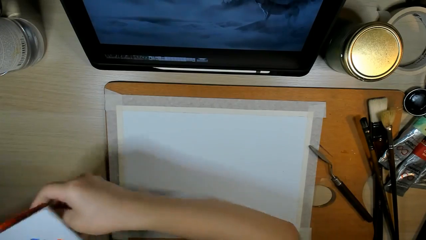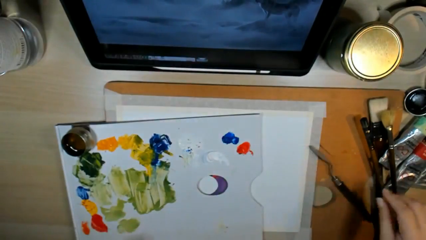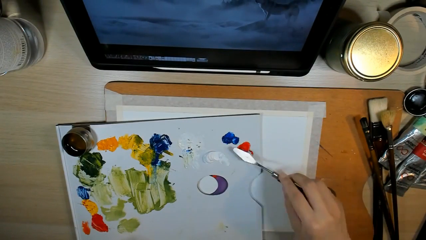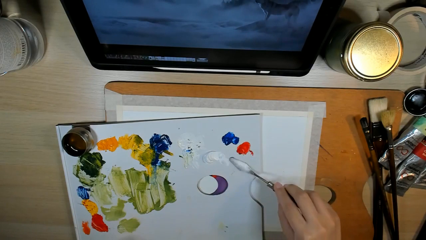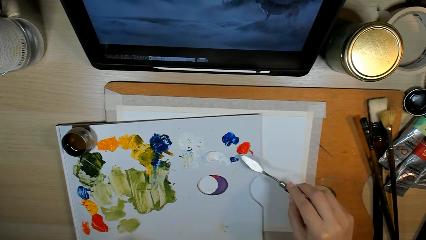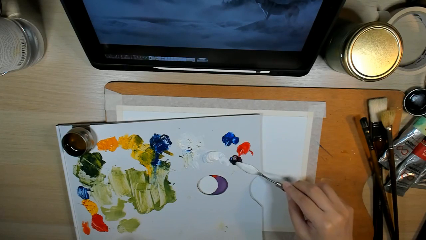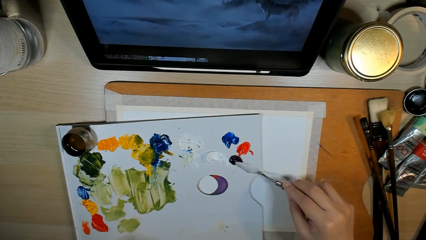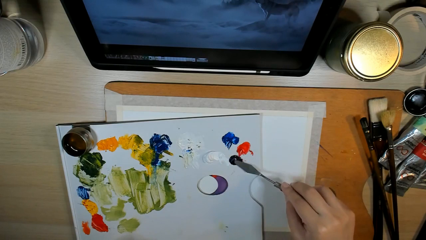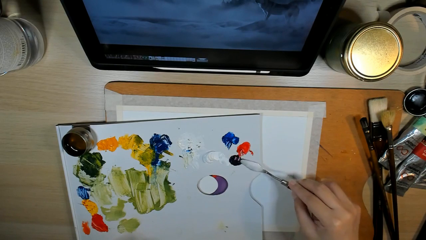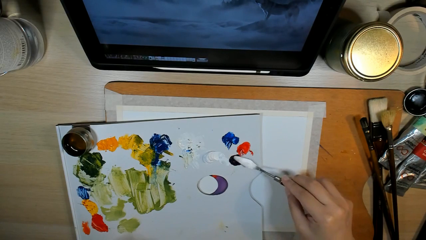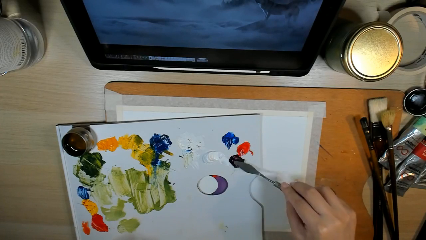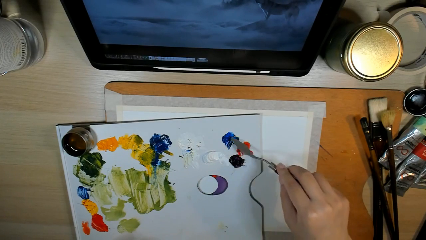I'm going to start using my fan brush. This is my mixing plate. I'm going to get some blue, and some red. So I'm trying to get this deep purple. Depending on what kind of purple you want to achieve, try to experiment with your different blues and different reds, to see what purple you get when you mix them together.